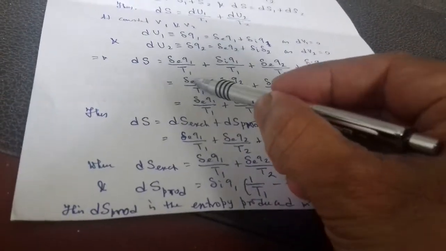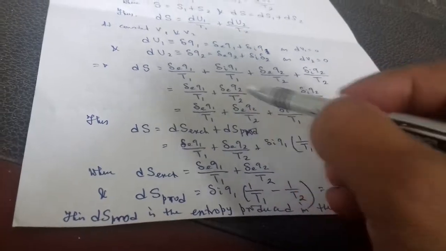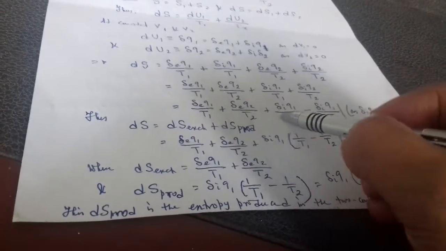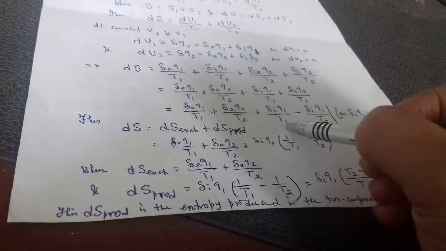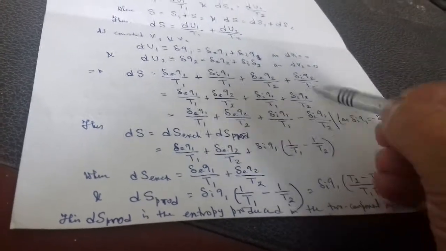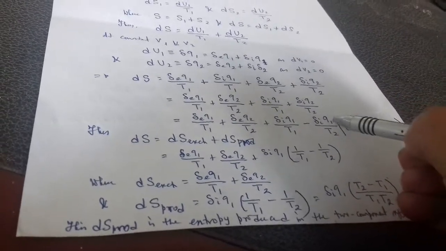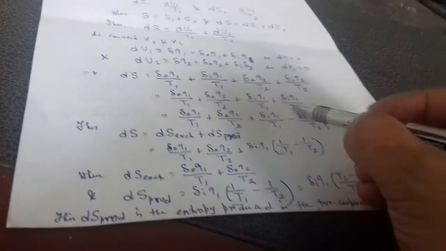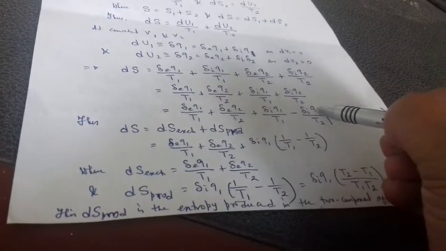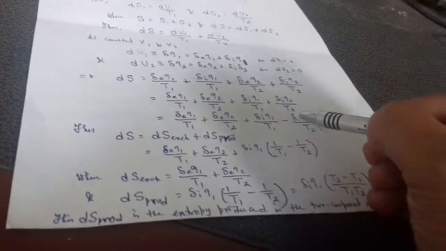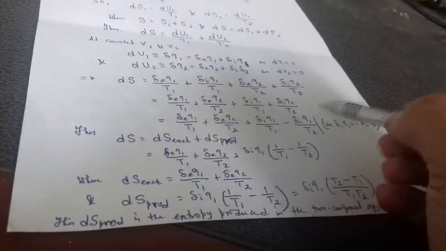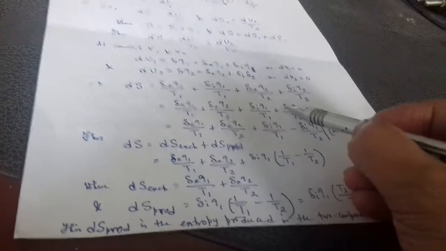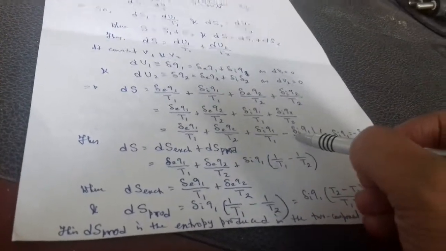Already you have discussed that delta iQ1 equals minus delta iQ2, because heat rejected by compartment 1 must be heat accepted by compartment 2 or vice versa. So delta iQ2 can be replaced by minus delta iQ1.